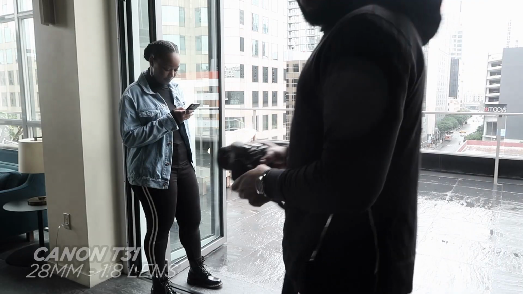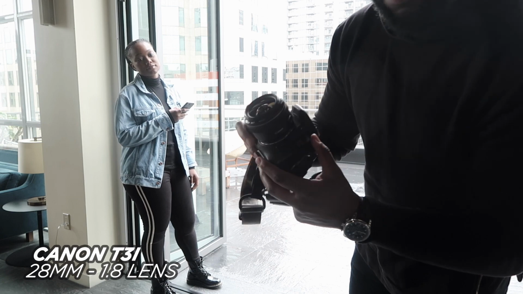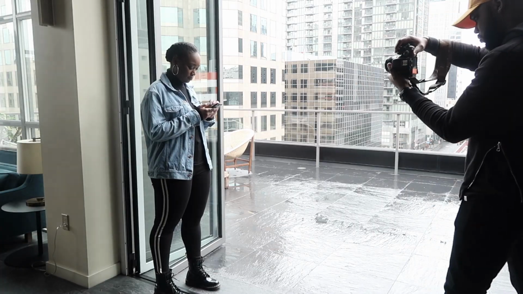So you might want to have her go maybe closer to the edge here, if I want to get a little bit of that shadow on her face. And actually, I'm liking that right now. So we're gonna shoot this. Oh, and by the way, today I'm using my T3i camera, and this is my 28mm lens 1.8.